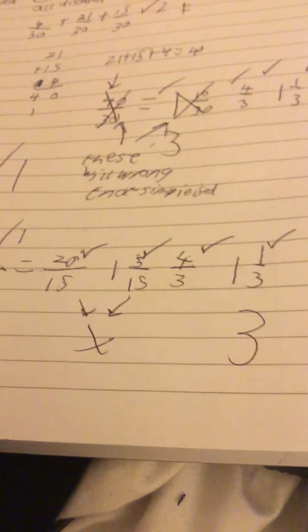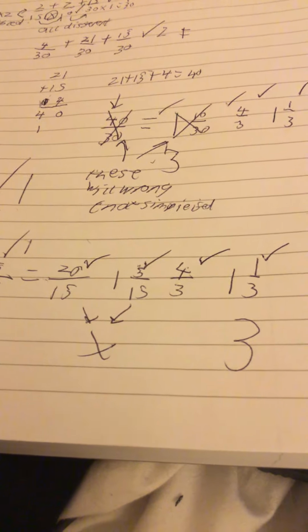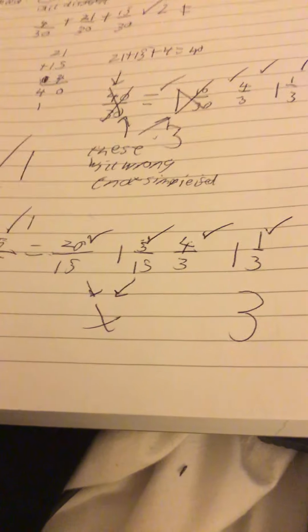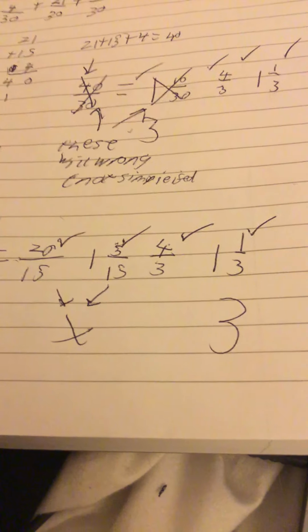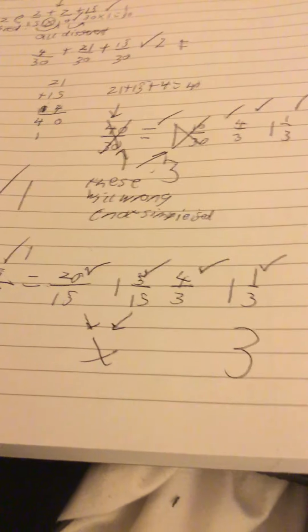And then, did you get the answer? Well, of course you did, meaning all 3 marks. Congratulations if you got any of the following answers: 20/15, 1 whole and 5/15, 4/3, and 1 whole and 1/3.